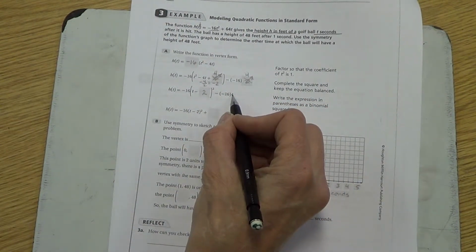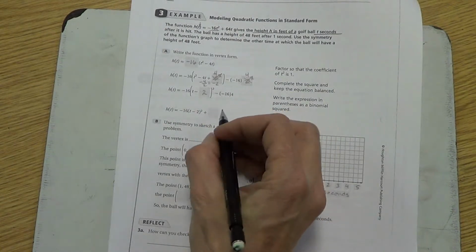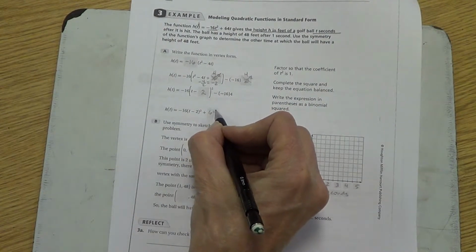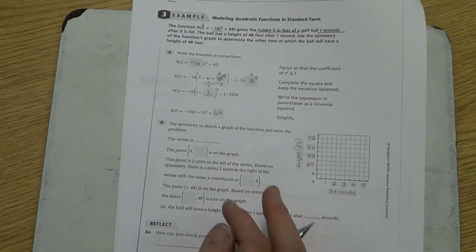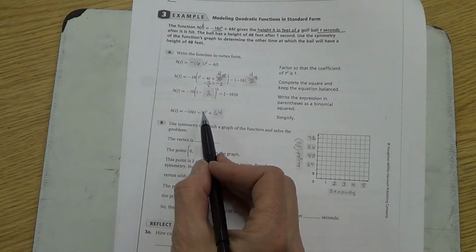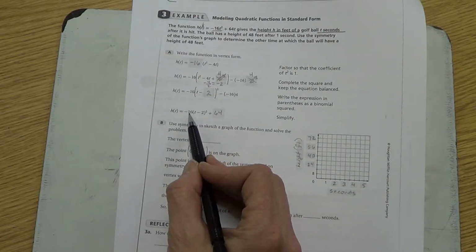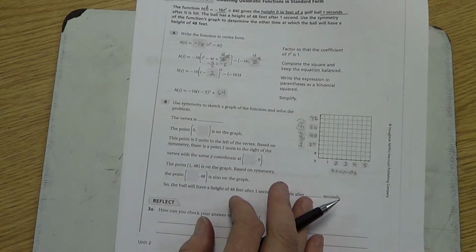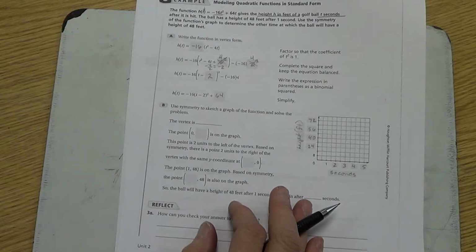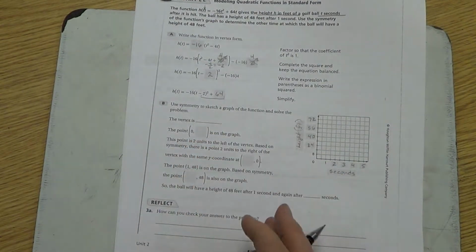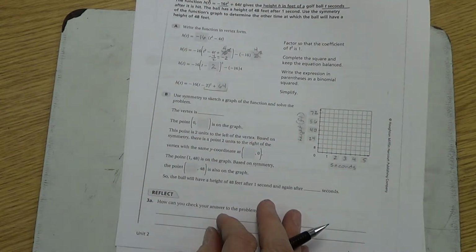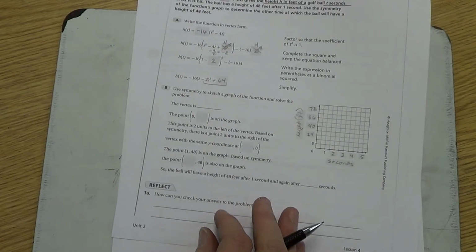Negative 16 times 4 is negative 64. A negative and a negative make a positive 64. So there is our vertex form. That's our k value. Here's our h. Here's our a. Use symmetry to sketch a graph of the function and solve the problem. The vertex would be right here, 2, 64. The point blank is on the graph.